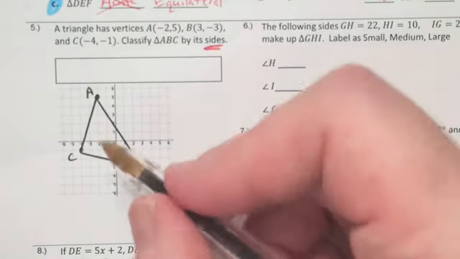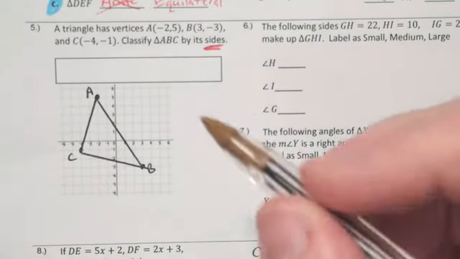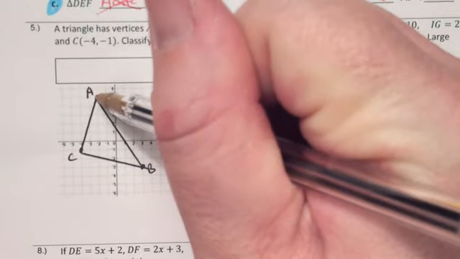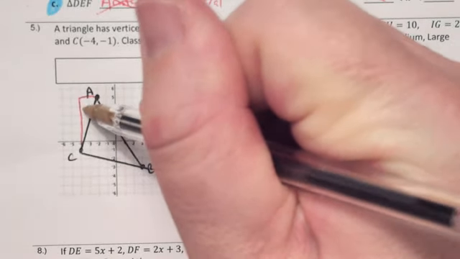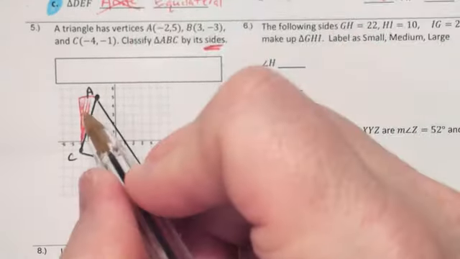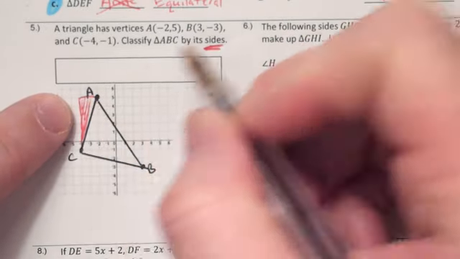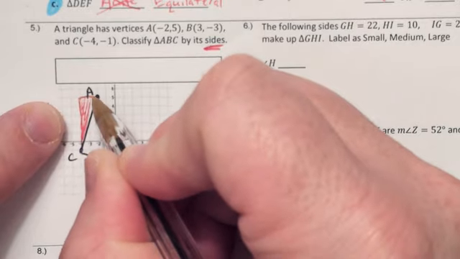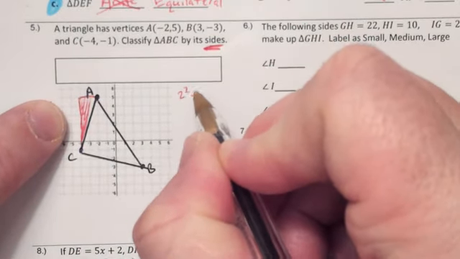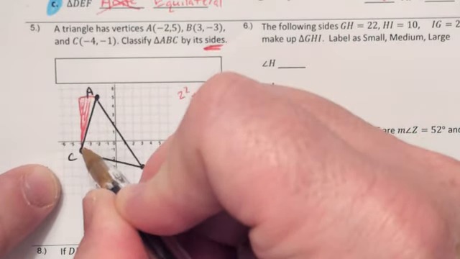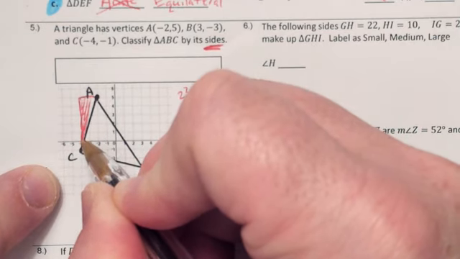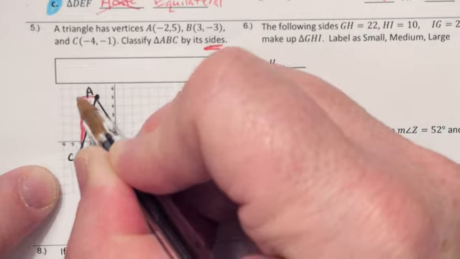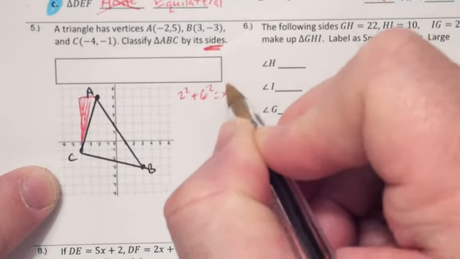In order to classify by the sides, we actually have to know what those distances are. So one way to do this is to use the Pythagorean theorem. So we're going to make a right triangle. So making a right triangle here, we have A to C. You always start from the point and go towards the corner. So that's 1, 2, so that's 2 hops. By, and now if you go from here to here, you might stop too soon. So you always start at the dot. So 1, 2, 3, 4, 5, 6. So that's 6 squared equals x squared.